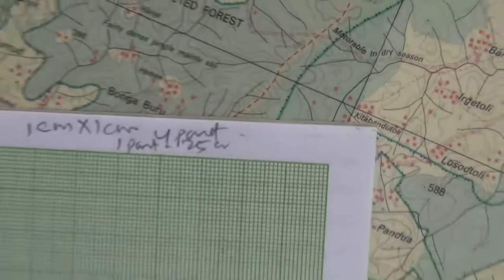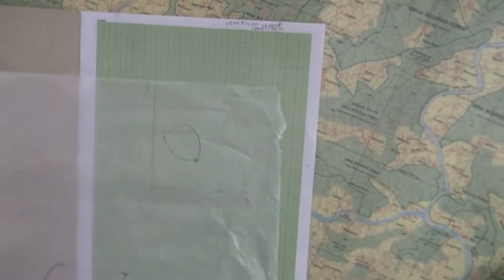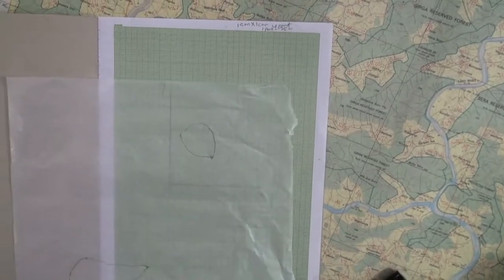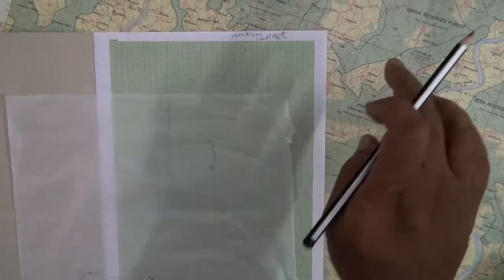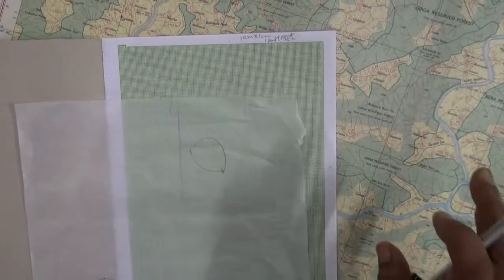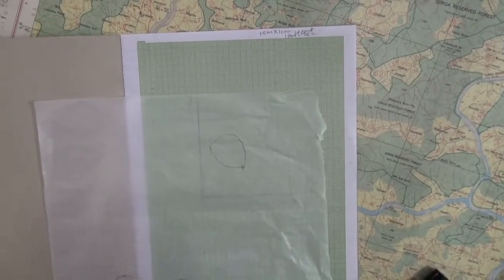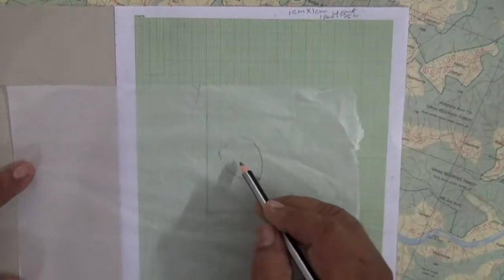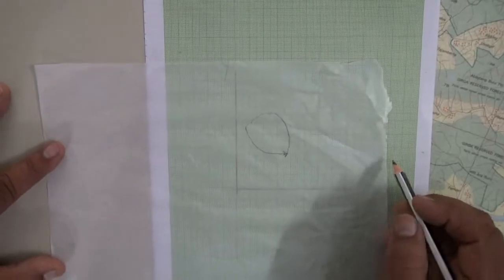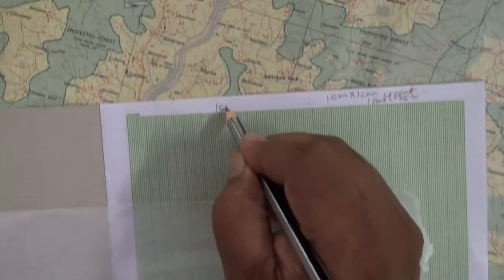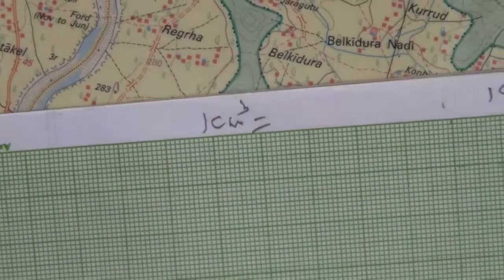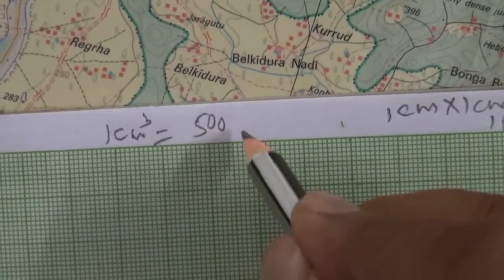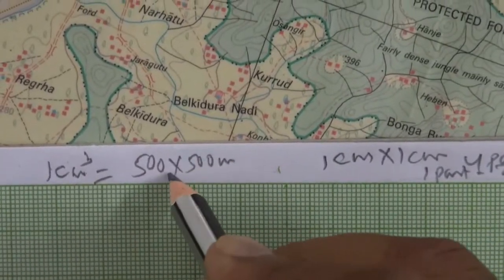And what is the scale of our map? It is 1:50,000. That means 1 centimeter on this map is equal to 500 meters on the ground. So 1 square centimeter here will represent how much? 500 meter by 500 meter.